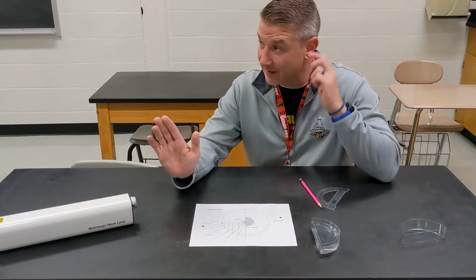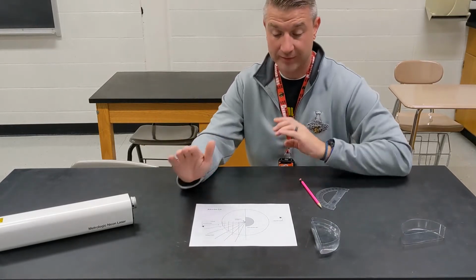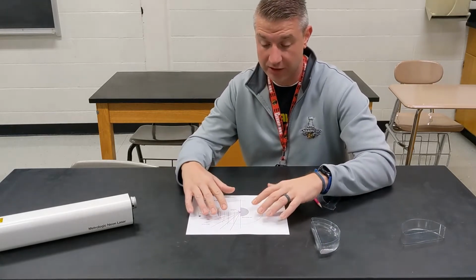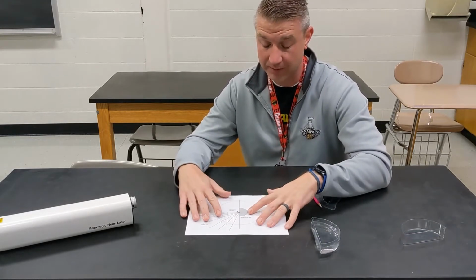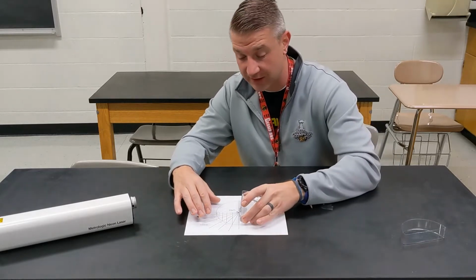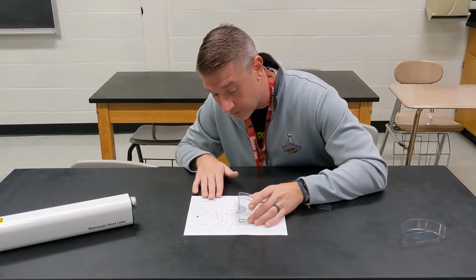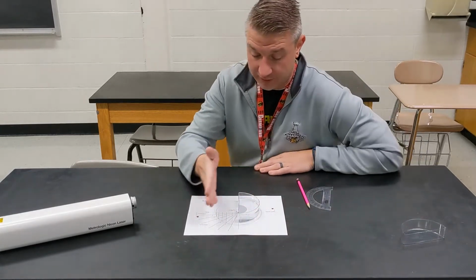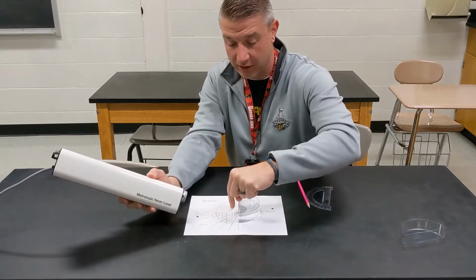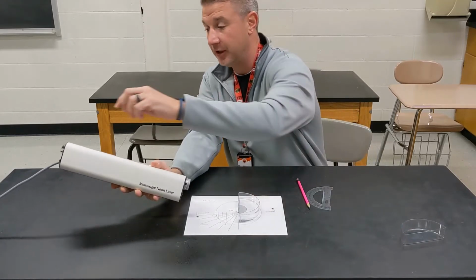I'm going to do this with the lights on, but when there's a whole bunch of students in here, we'll have the lights off. So the very first step you want to do is to take your refraction lab blank sheet and put it on the table, and then take your semicircular dish and put it right along this center line. So now I can shine my laser in through here. It'll go through the water and then come out and refract somewhere along here.